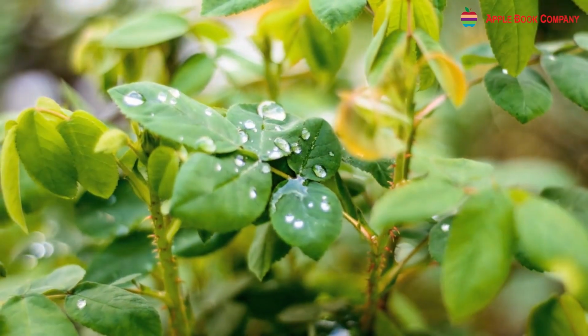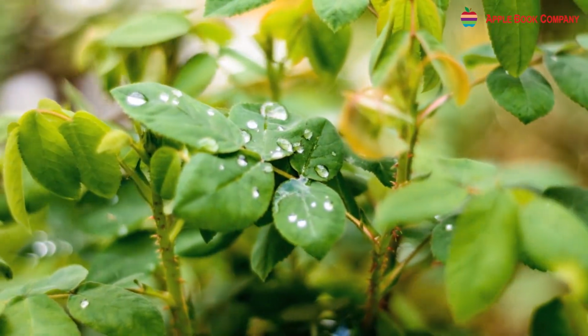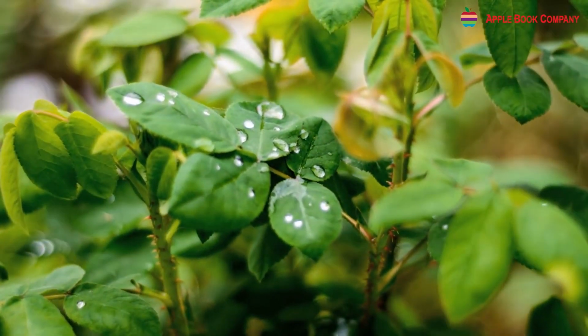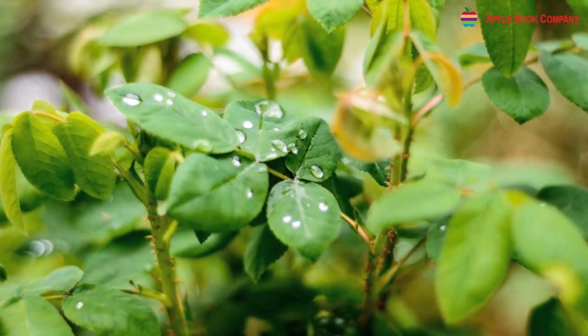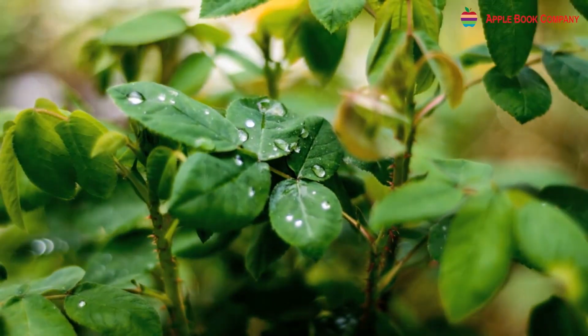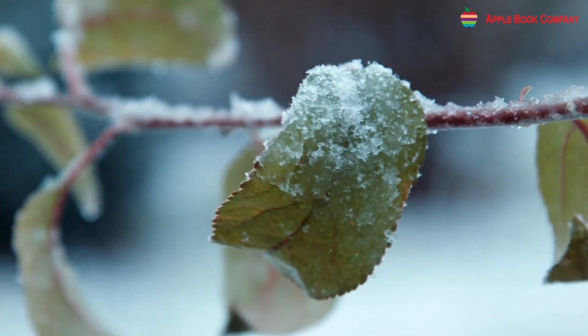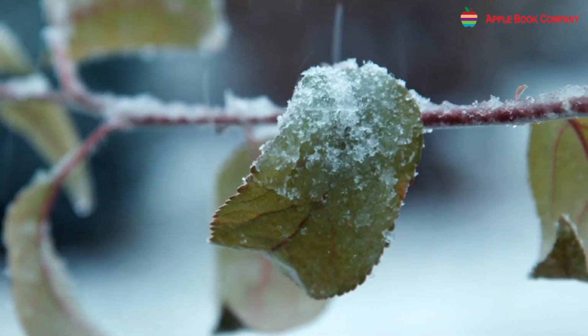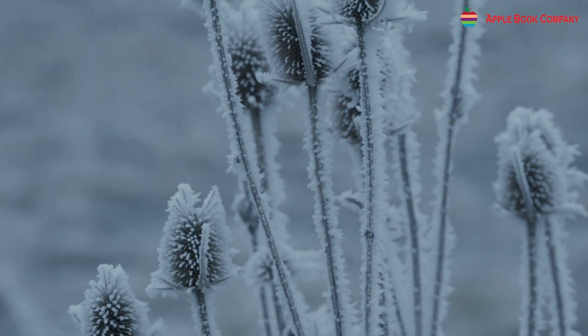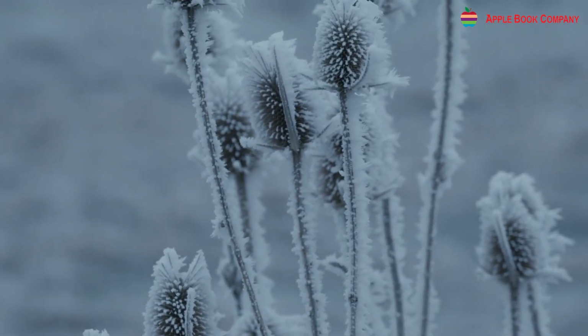Dew. When the water vapor condenses and settles as droplets on the ground, on the plants, and also on the window panes, it is called dew. On a very cold night, dew or surface water freezes to form tiny ice crystals. This is called frost. It can be very harmful for the crops.